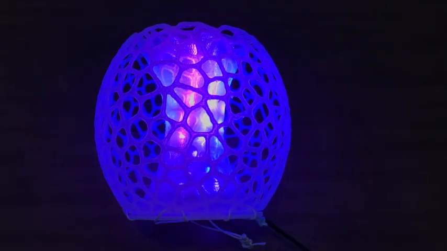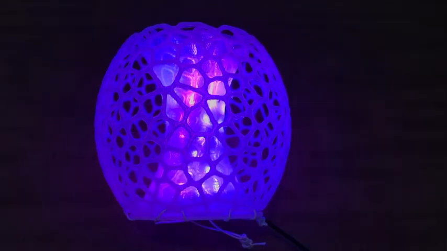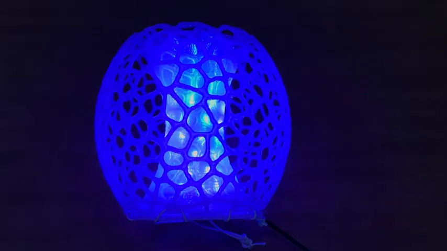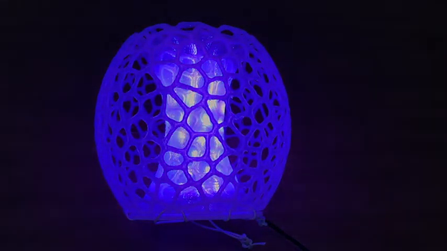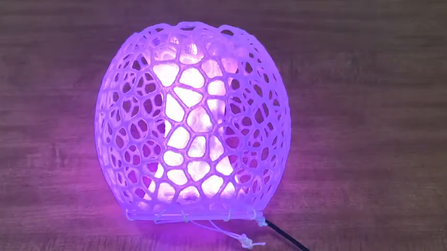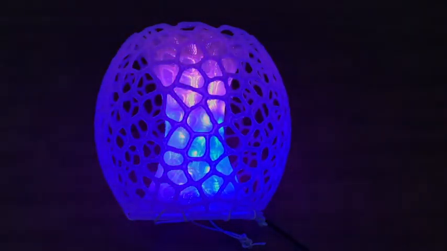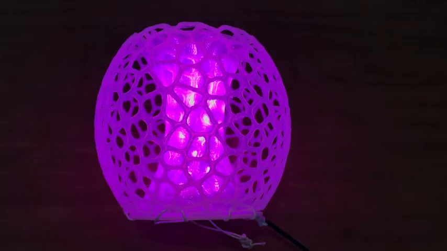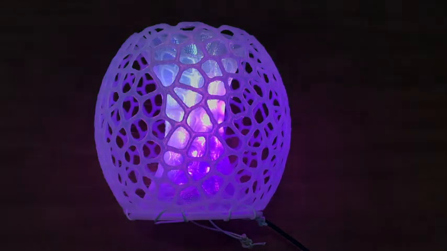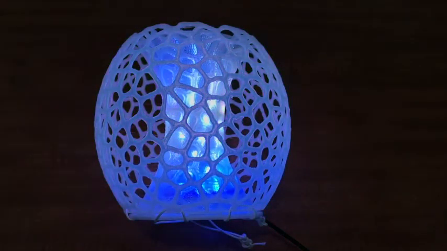So this isn't exactly the best light or the best situation to show off these lights, but it'll give you an idea of the kind of colors that you can get whenever you use this clear plastic to diffuse LEDs.